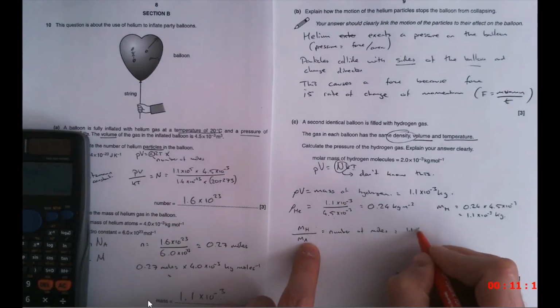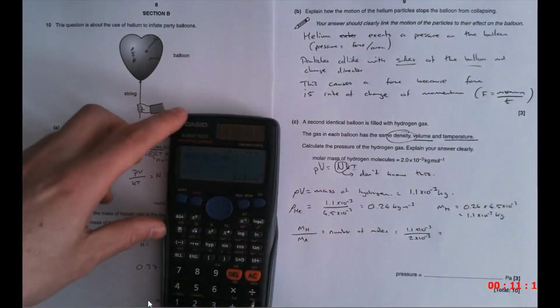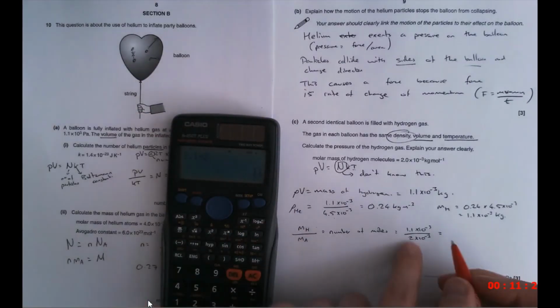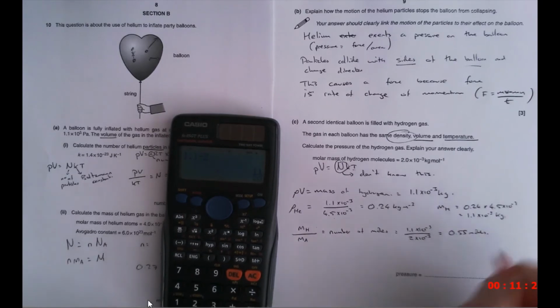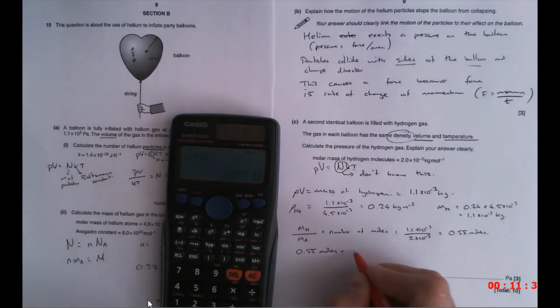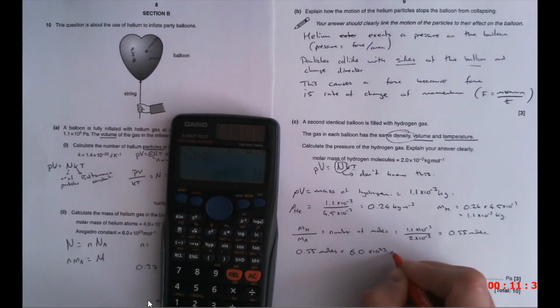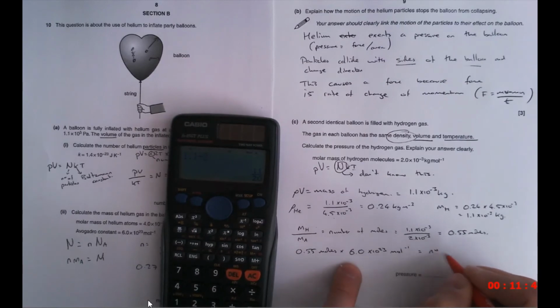So 1.1 times 10 to the minus 3 divided by 2 times 10 to the minus 3 gives us the number of moles. I don't need to put in the times 10 to the minus 3s because they cancel. So that's 0.55 moles. And then I can do 0.55 moles times Avogadro's number, 6.0 times 10 to the 23 particles per mole, to work out the number of particles.